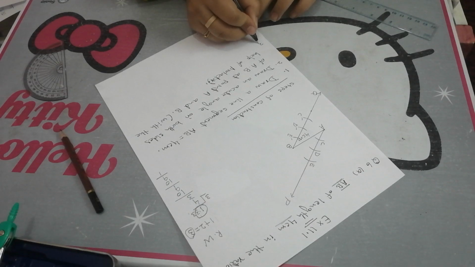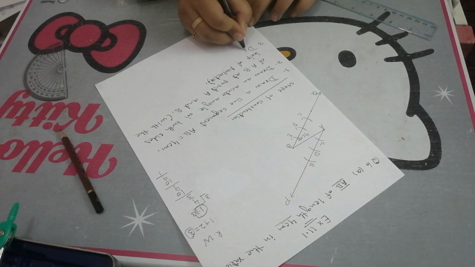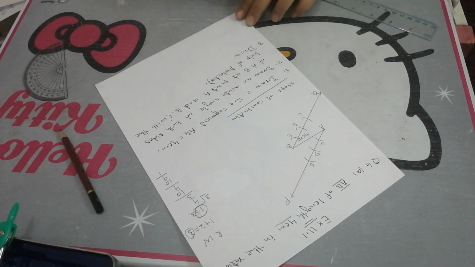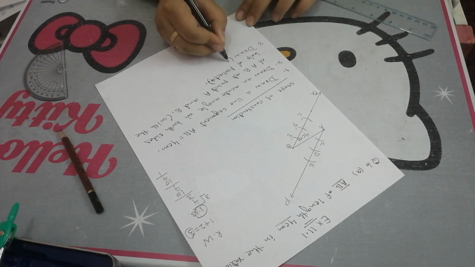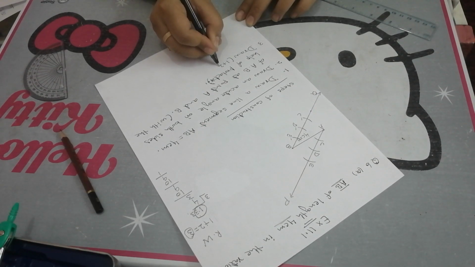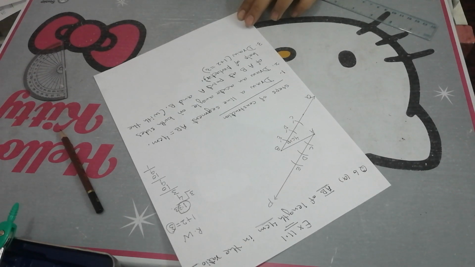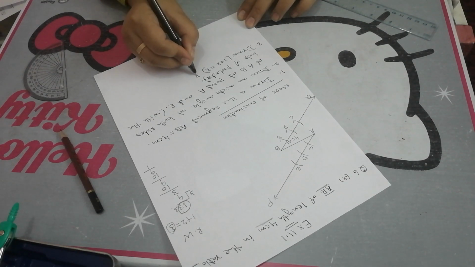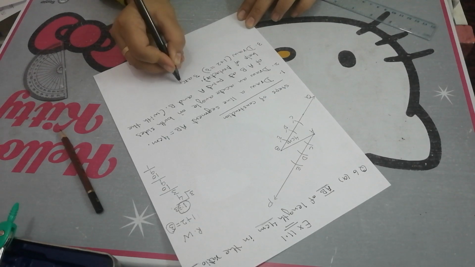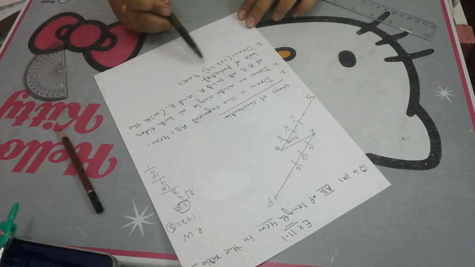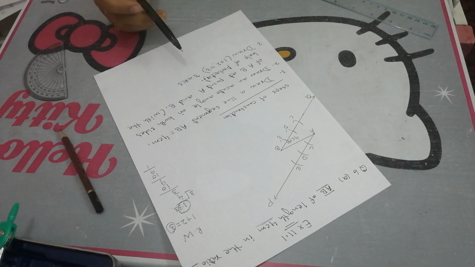So the third step of construction will be: draw, in brackets you write 1 plus 2 equals 3, draw 3 arcs. Why do I write it in brackets? So that you know where this 3 comes from.